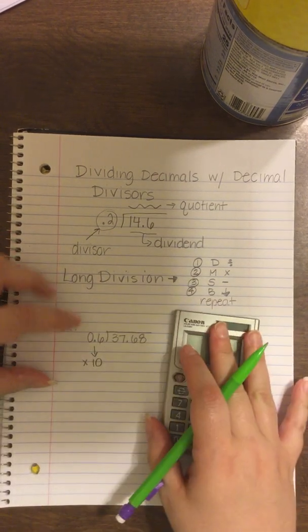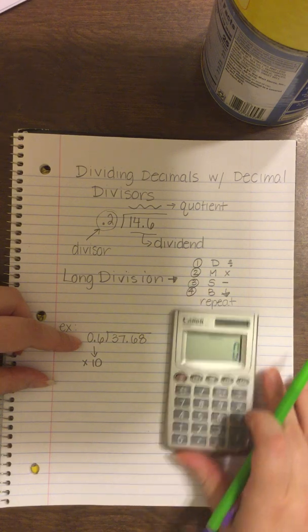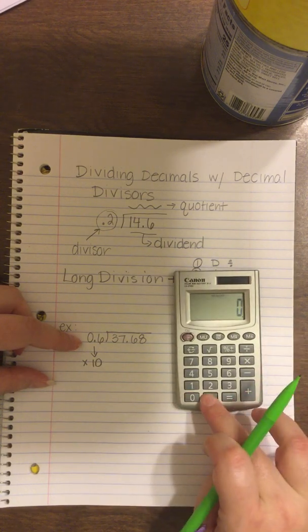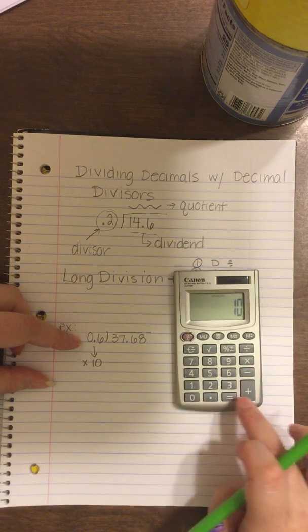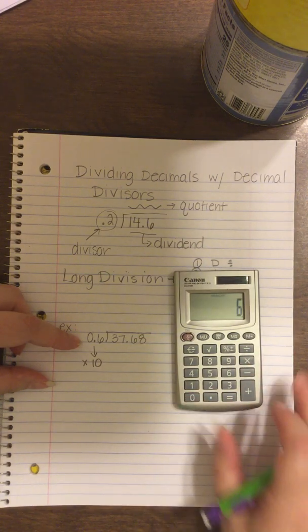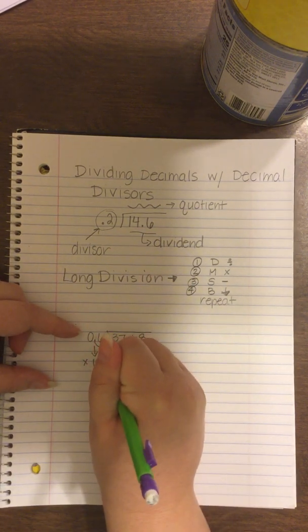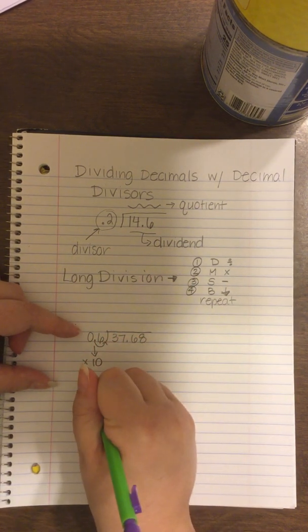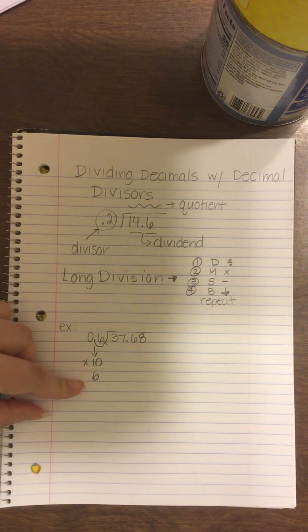The reason I want to do that is because I want to move my decimal point one space over. So I'm going to show you what I mean. 0 and 6/10 times 10 equals 6. So I'm sliding the decimal one space over, and making my divisor 6.